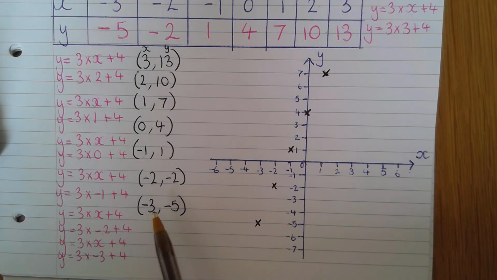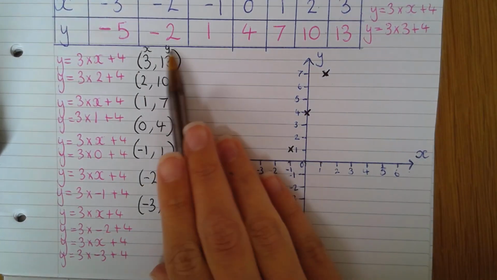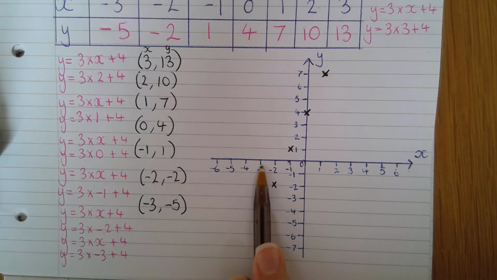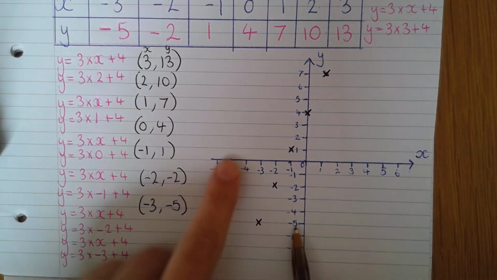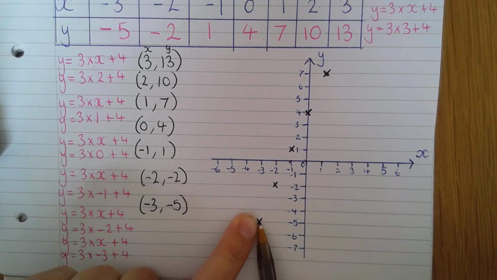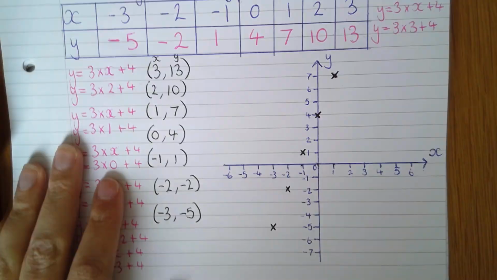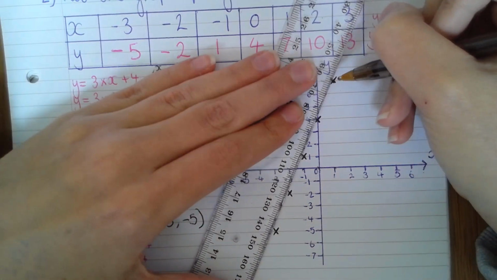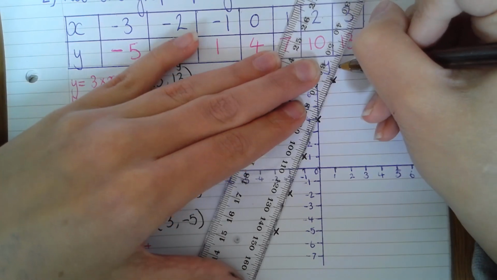So we can see that we said this number was the x and this number was the y. Negative 3 on the x-axis is here, and negative 5 on the y-axis is here. So negative 3, negative 5, that point is going to be there. Okay, and your final step is to draw your line.